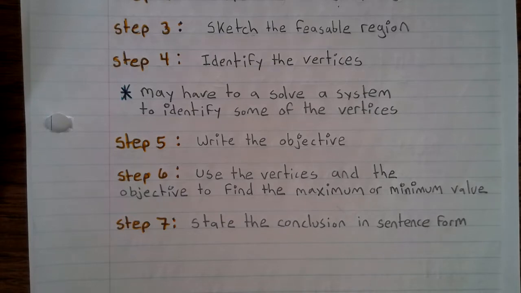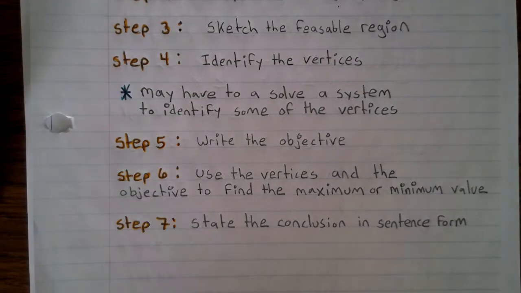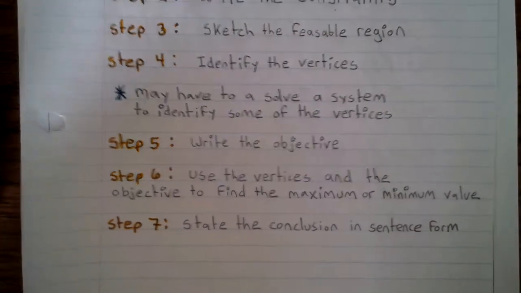Step 5, write the objective. Step 6, use the vertices and the objective to find the maximum and minimum value. Step 7, state the conclusion in sentence form. All right. Now, go ahead, finish up your notes. Now your notes are finished.